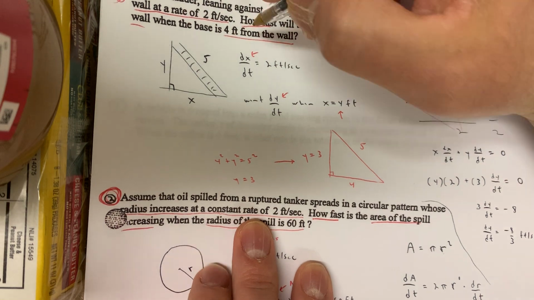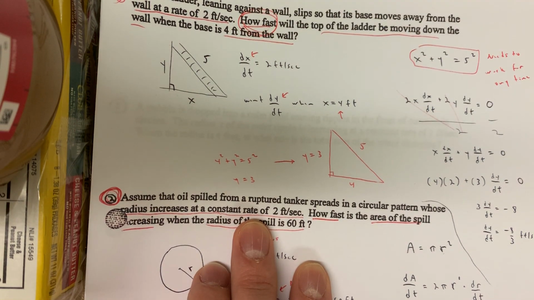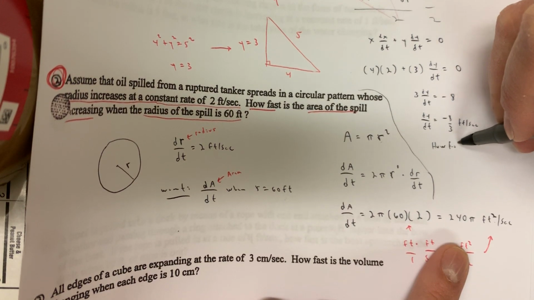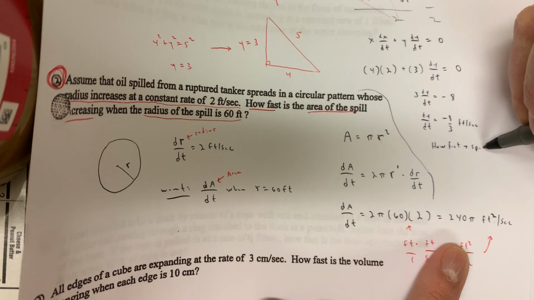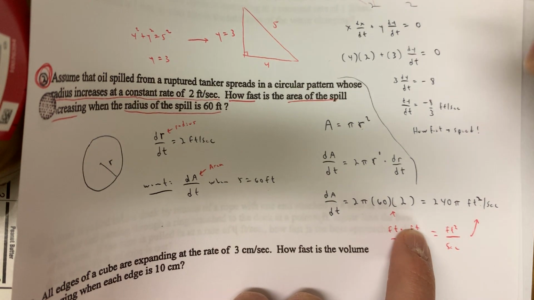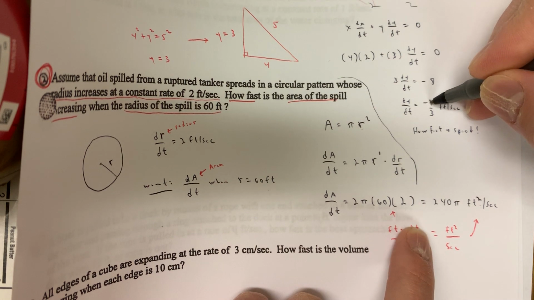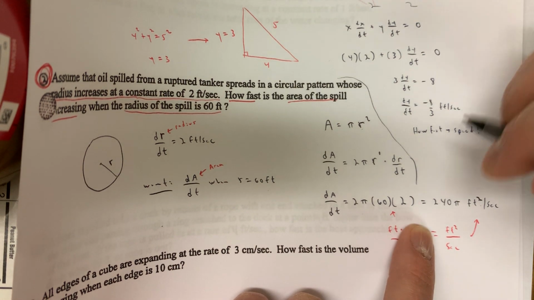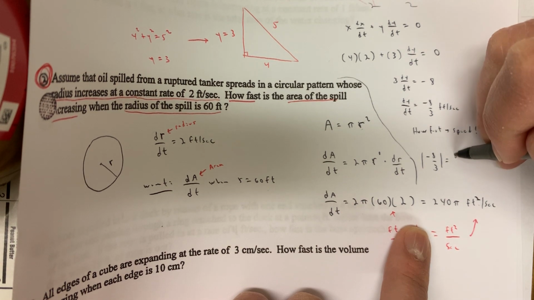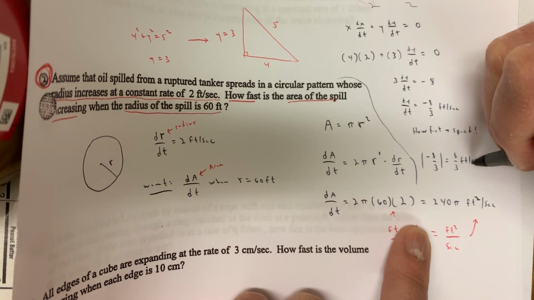Just be careful. They want to know how fast the top of the ladder is moving down the wall. How fast is indicative of speed. So if you want to know how fast, that means you're looking for speed. And that means this is actually velocity. It tells you the rate at which y is changing, and it tells you the direction as well. How fast is speed? That's the absolute value of velocity. So that'd be 8/3 feet per second.